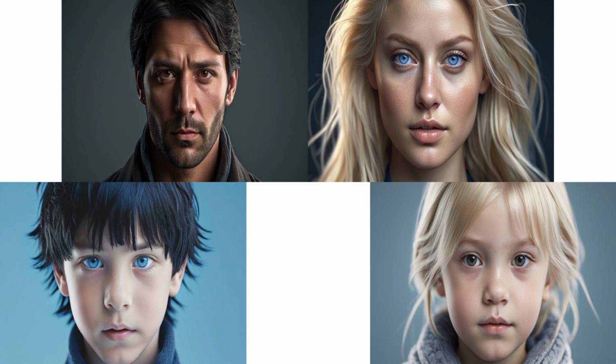Below them are their two children, the son, who has dark hair and blue eyes, and the daughter, who has blonde hair and dark eyes. The father's dark hair and dark eyes suggest he carries dominant genes for these traits. The mother's blonde hair and blue eyes indicate she carries recessive genes for both traits.